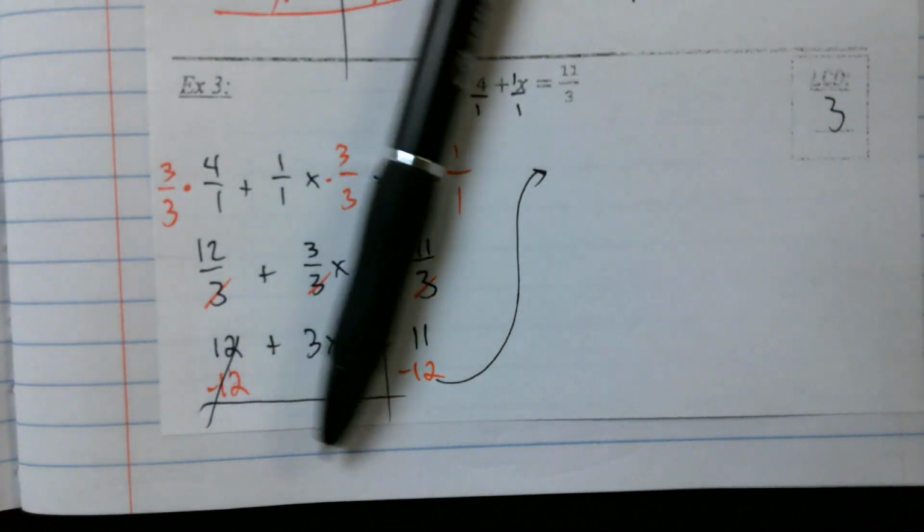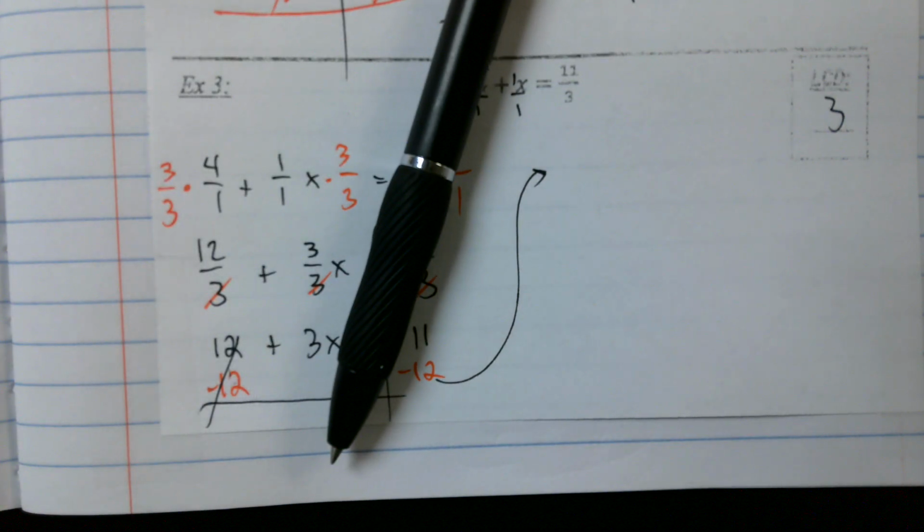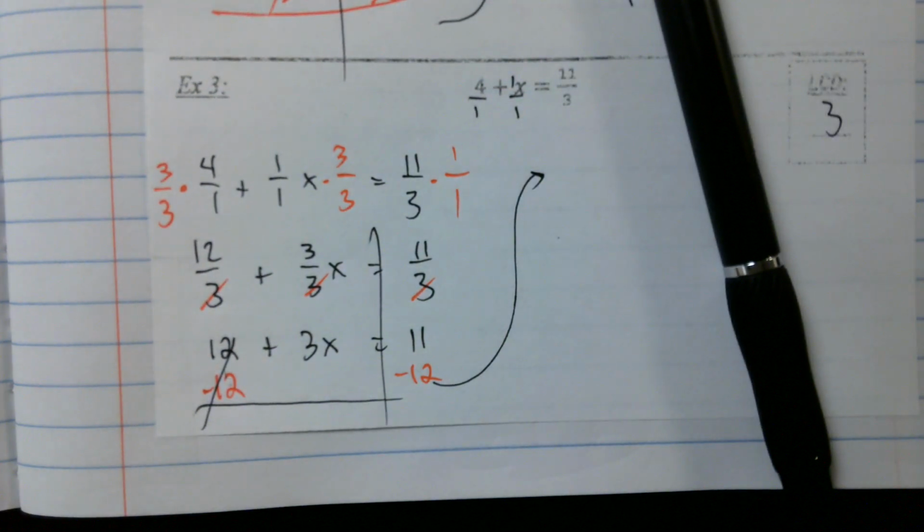Or we could think of it like this. My little negative and positive table. Which number is negative here? 12. Okay, which number is positive? 11. Which one's bigger, the negative or the positive? The negative, so my answer is negative. How much bigger is 12 than 11? One more. Boom. Negative 1.